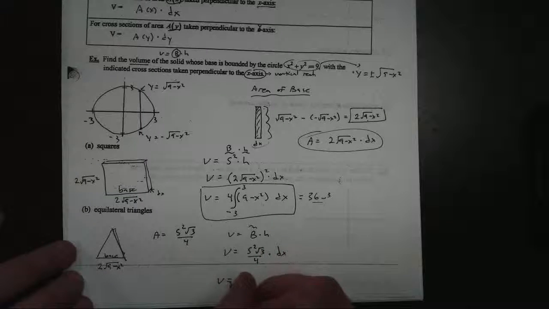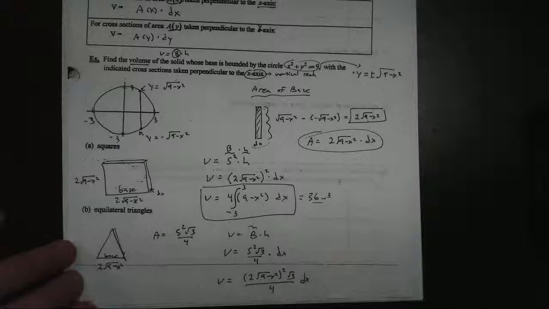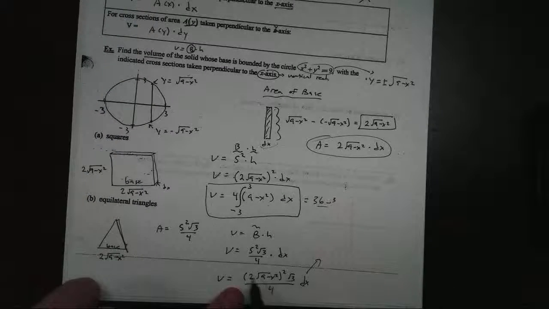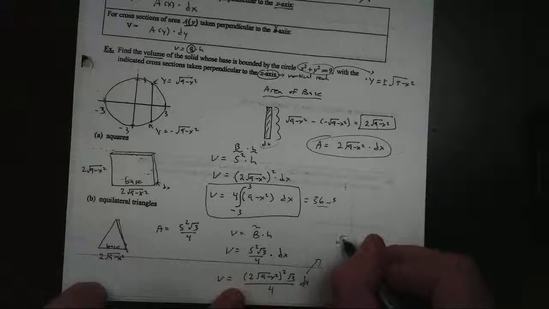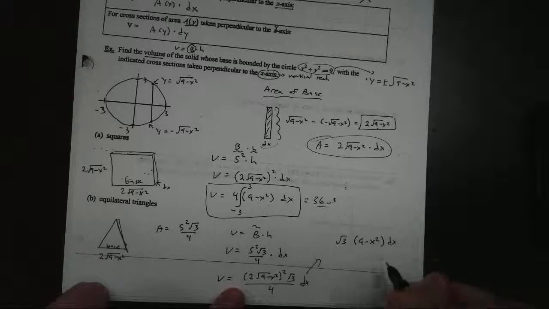This becomes V equals s squared, so I get 2 square root of 9 minus x squared, root 3 over 4 dx. It's ugly, but it simplifies pretty nicely. 2 squared is 4, over 4 cancels, so I'm left with the square root of 3 times 9 minus x squared dx.